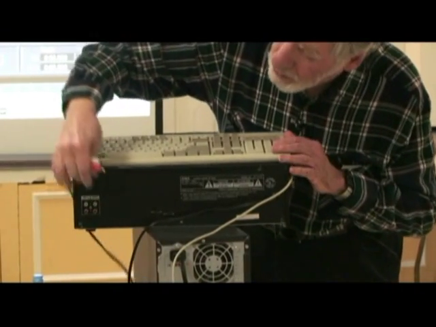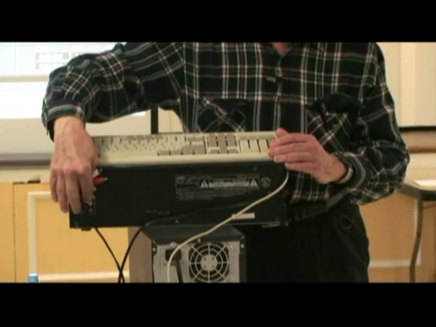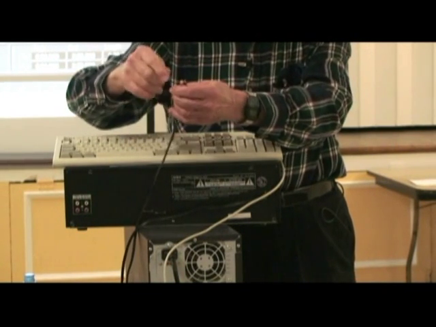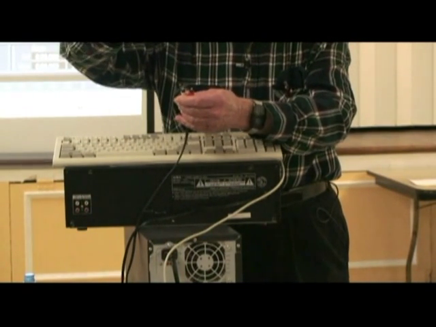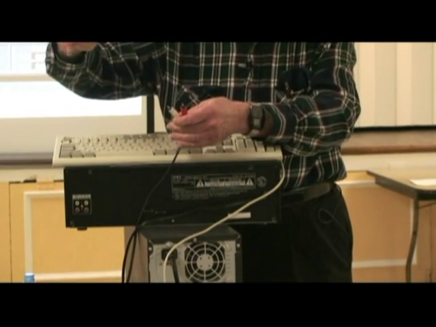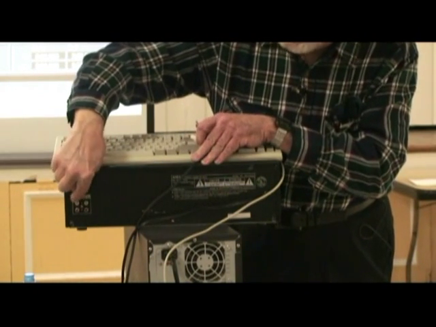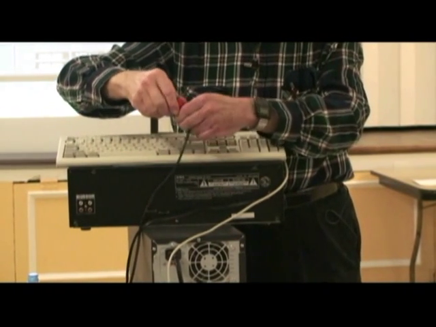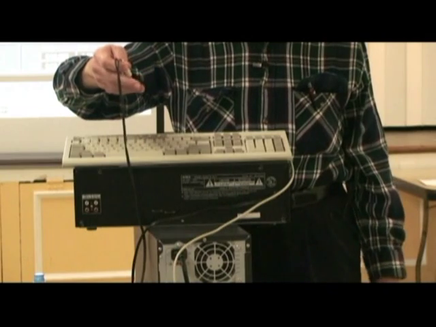The female jacks are the jacks that you see in the machine. So by having two female connections here and a single male connection at the end, I would plug that single male connection into the single output of my tape deck, and I would feed the same signal to both the left and right channel of the computer.